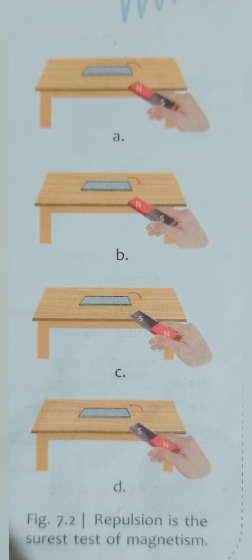If one end is attracted and another repelled, then the metal bar is a magnet. If both ends are attracted, then the metal bar is not a magnet. From this activity, we conclude that repulsion is the surest test for magnetism.